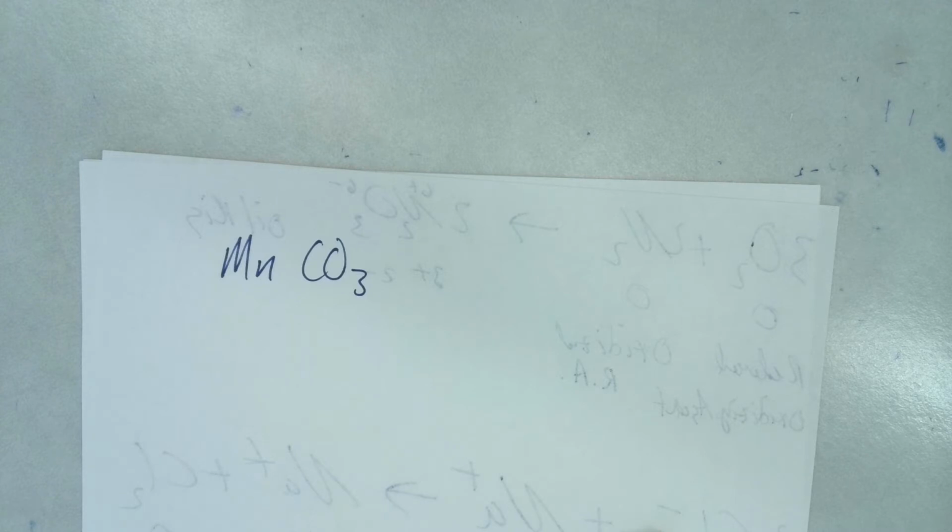In this case, is carbon a 4 positive or a 4 negative? Think. Which one? It doesn't matter. Somebody explain to her why it doesn't matter. It's a polyatomic ion. One of those polyatomics, right?